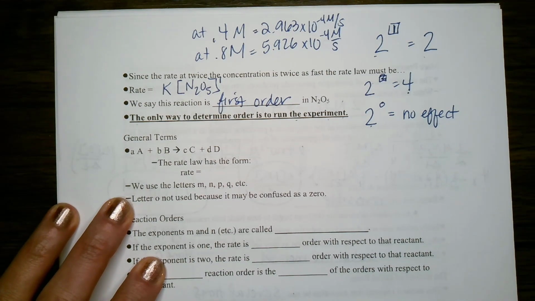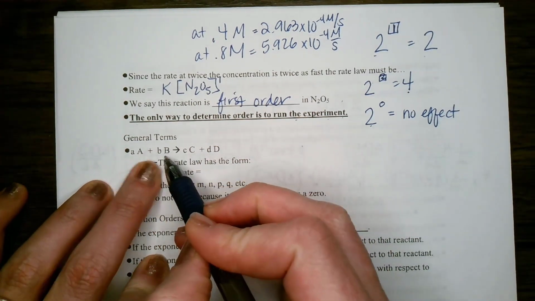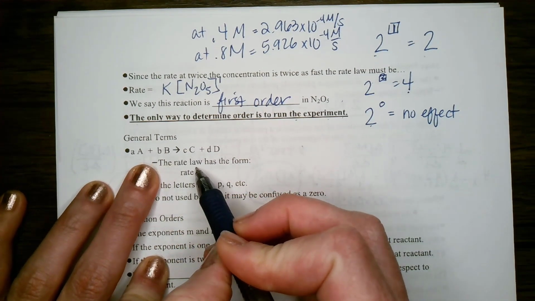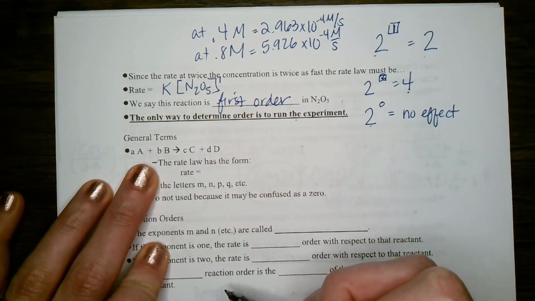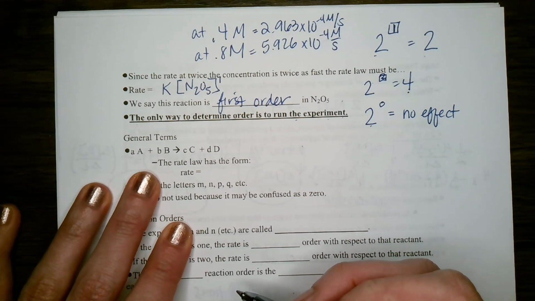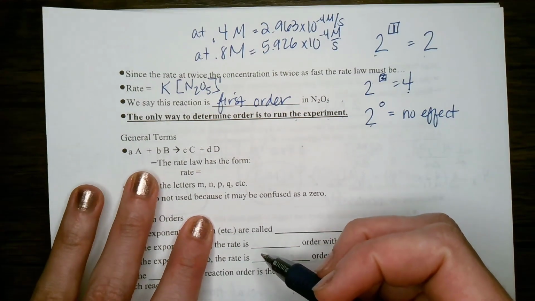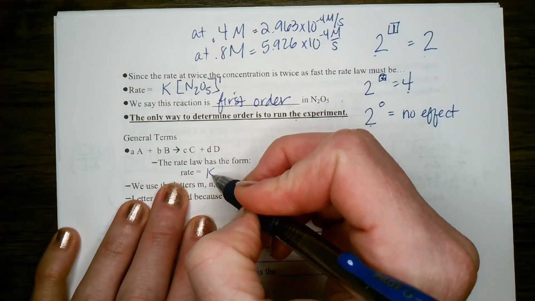So if we look at our general terms, if we have reactant A plus B going to C plus D, the rate law comes from reactants only. In the initial rate method, there are no products. They're not considered.